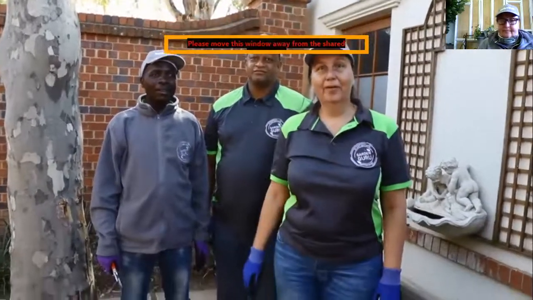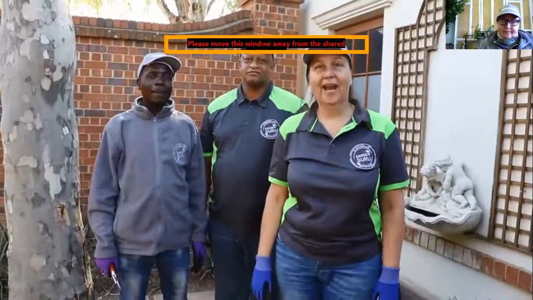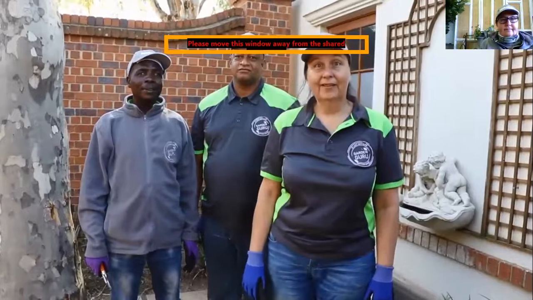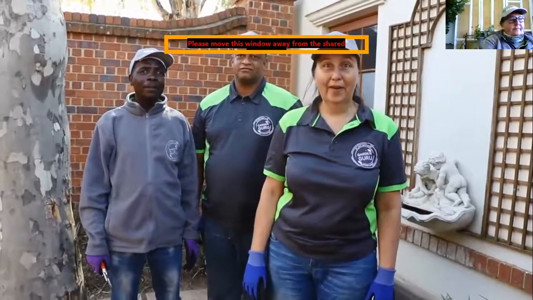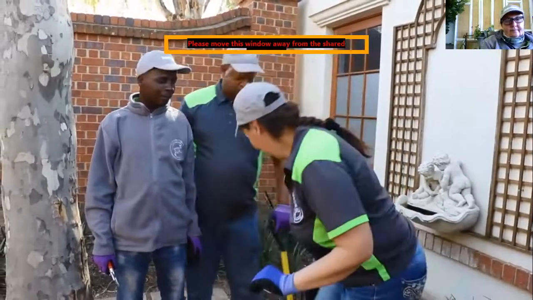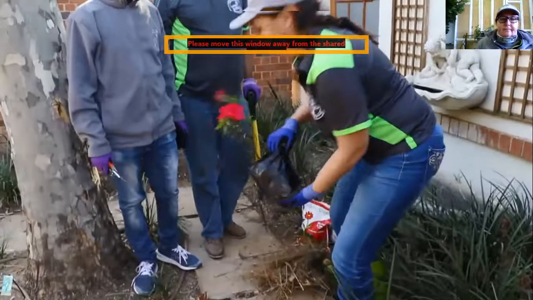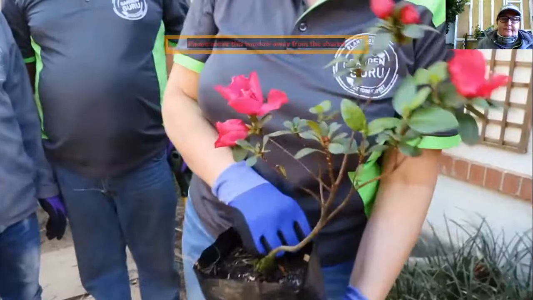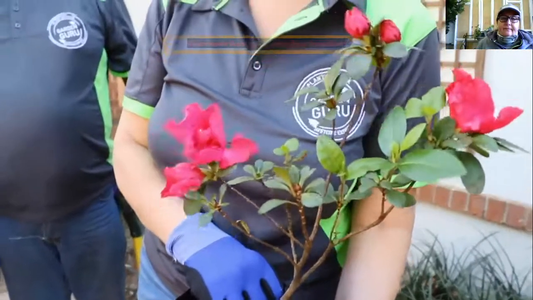And today we are going to show you how to plant an acid-loving plant. Now our specimen that we brought today is an azalea, and she's a very nice little pink one. I can show you. And we are going to show you how to plant this plant so that it will grow the best it possibly can.